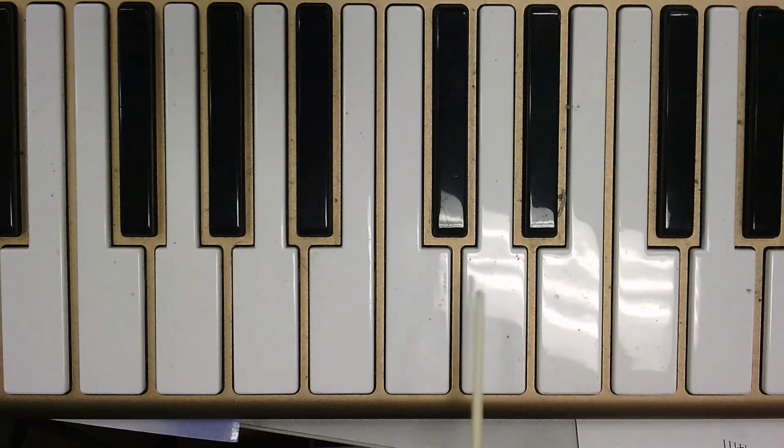To be a half step, the keys on the piano must be next to each other with no other keys in between. A whole step is made up of two half steps.